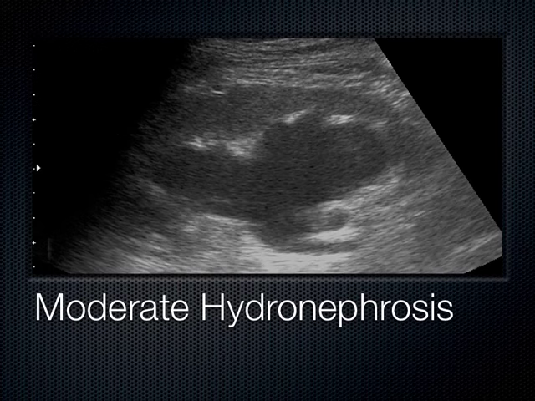When all those fingers kind of come together, we can still make out the cortex though. See out here, we can still see cortex. If all I saw was a big black center where the kidney should be, and there's no cortex left, it's very, very rare, but that would be severe hydronephrosis. The fact that I can still make out cortex tells me this is probably moderate.